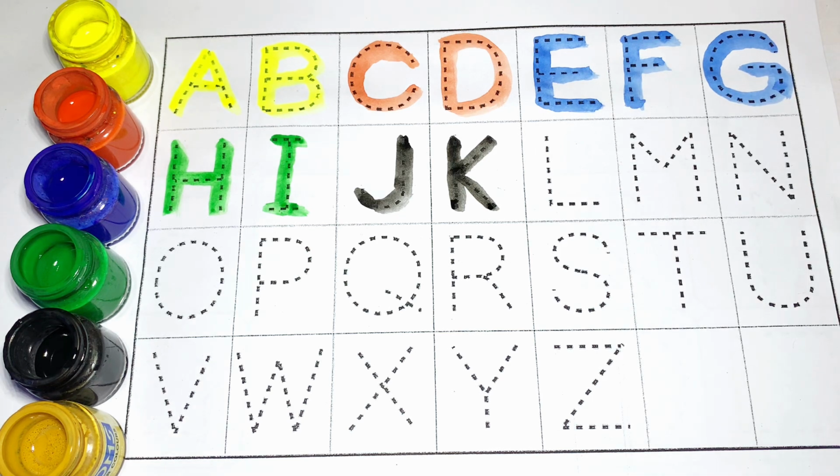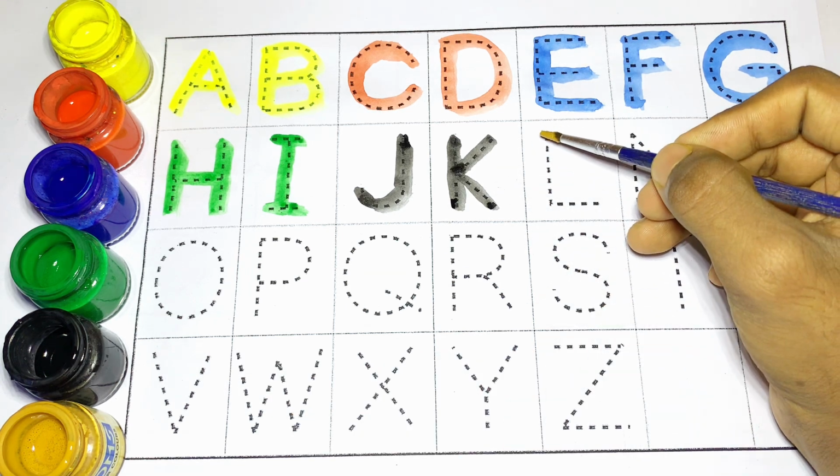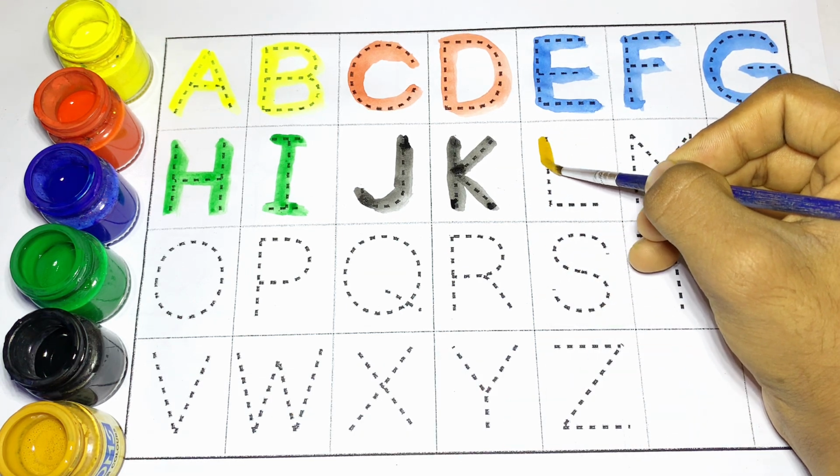Kids, now draw L. L for lion. The alphabets of L, and use yellow ochre color.